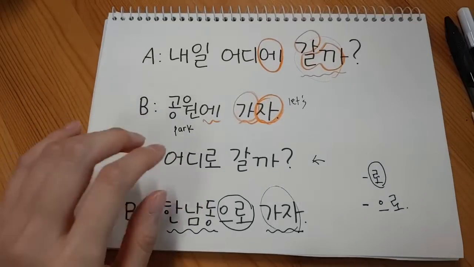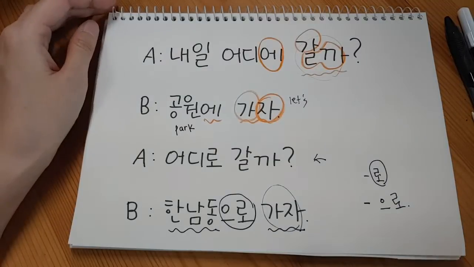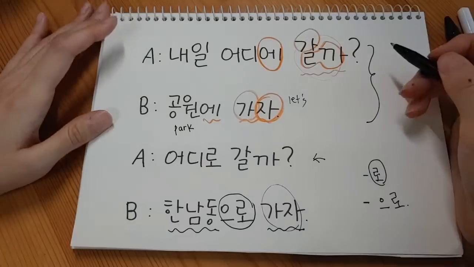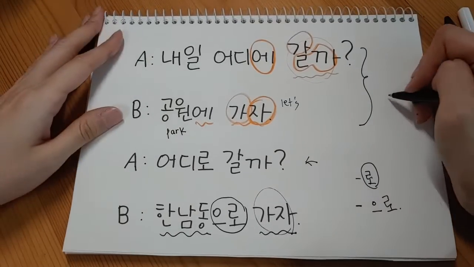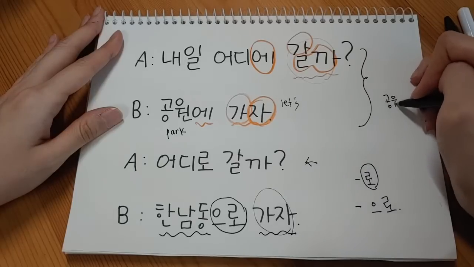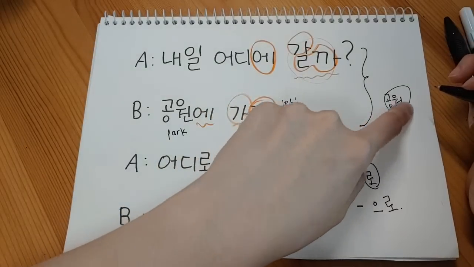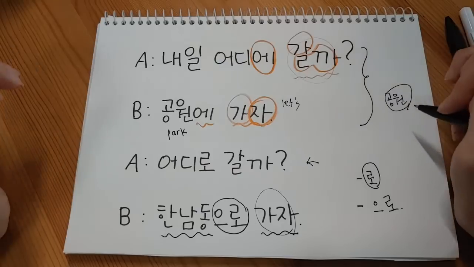So what do you think is the difference between these two phrases? From this part, we know that they have decided on where to go, right? They are going to the park. It's settled. 공원에 갈 거예요. A와 B는 공원에 갈 거예요.